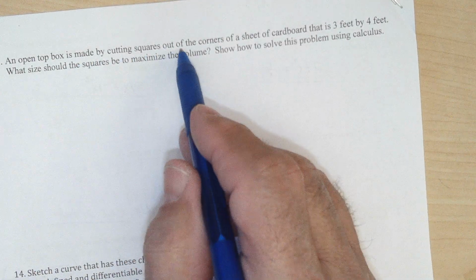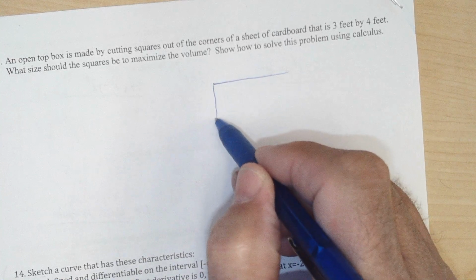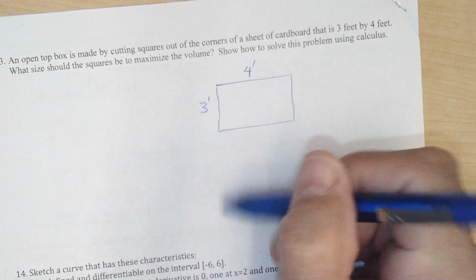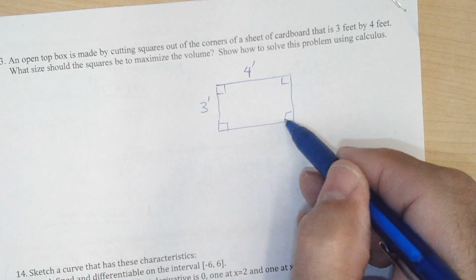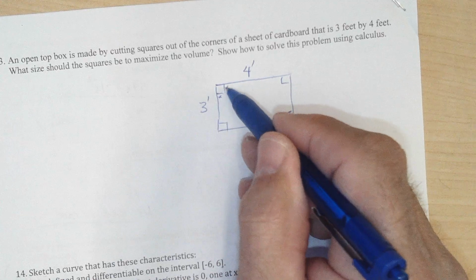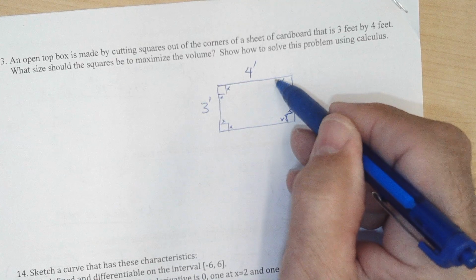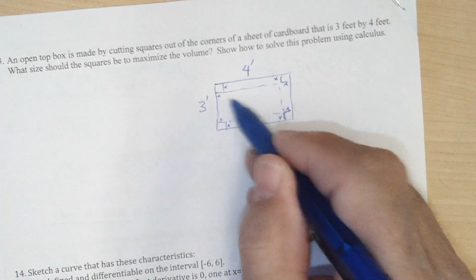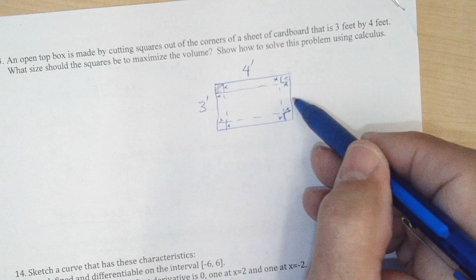Final page. An open top box is made by cutting squares out of the corners of a sheet of cardboard that's 3 feet by 4 feet. Going to cut a corner out here, corner out of there, corner out of there, corner out of there. Each one of these corners is a square. They're going to be all the same size, so I can put x's on all of them. Dotted line where I'm going to fold. Going to fold this up. This is going to be gone. This is going to be gone.